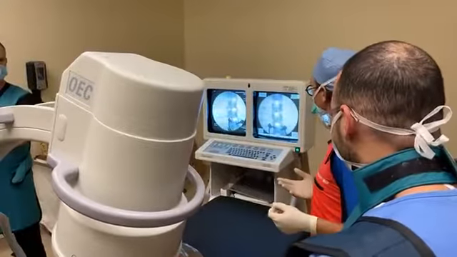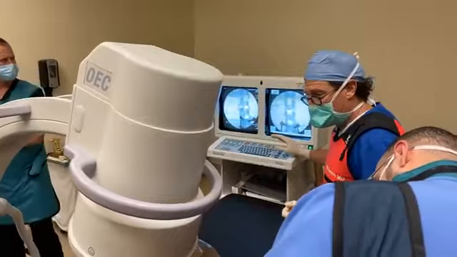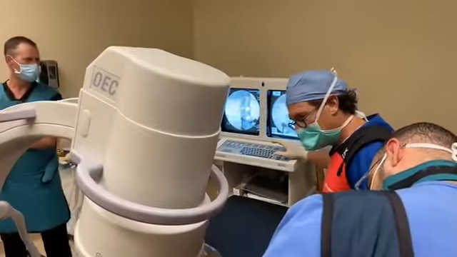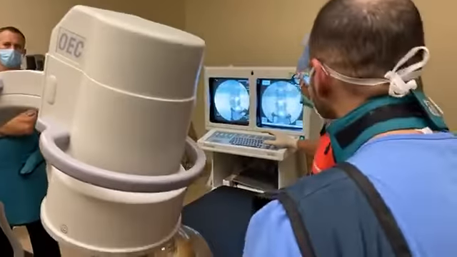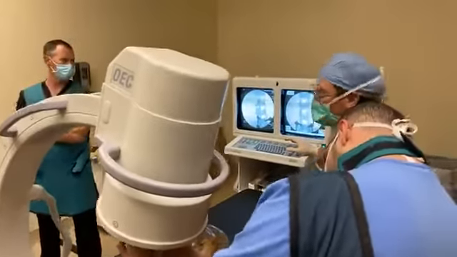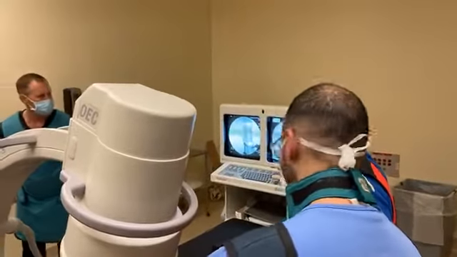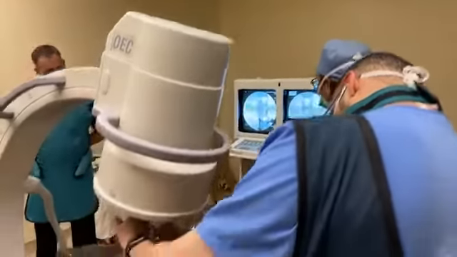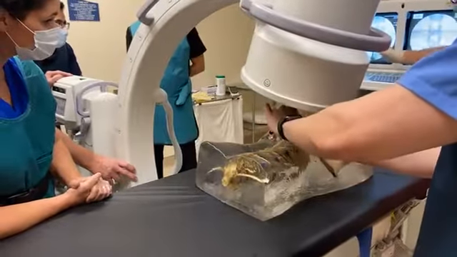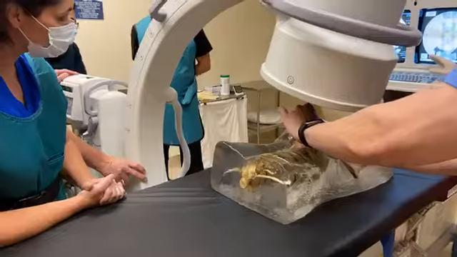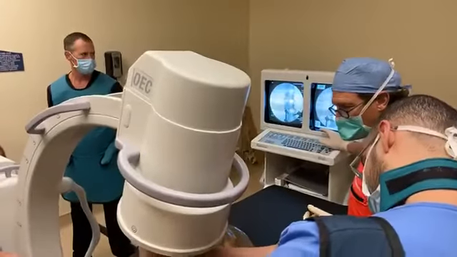Perfect. So the needle needs to go up a little bit, so docking notch to the feet. Good. And push. Perfect. Nice. Keep going. Nice. Now docking notch toward you, so it tends to go medial. Good. Perfect. Now go to bone.